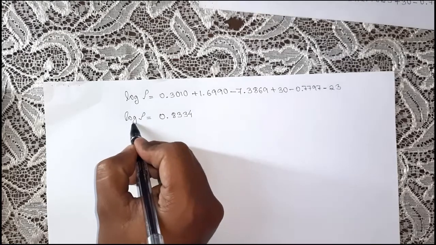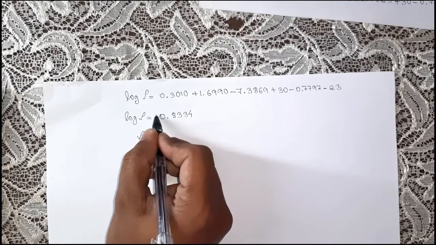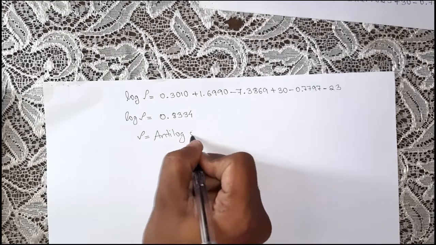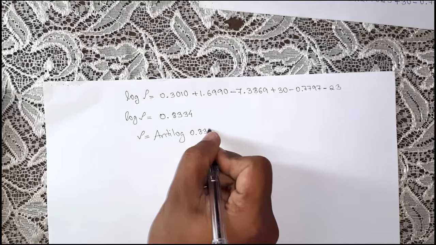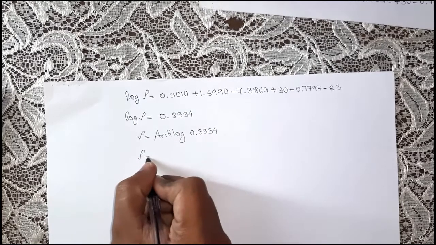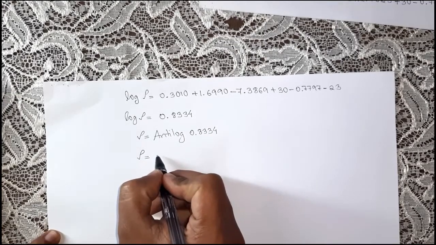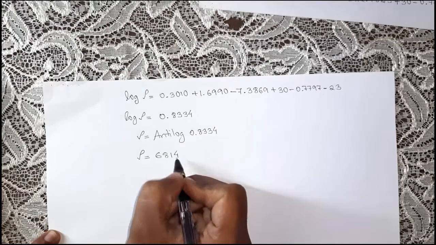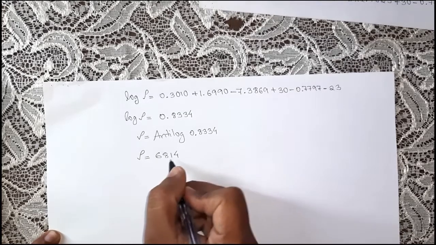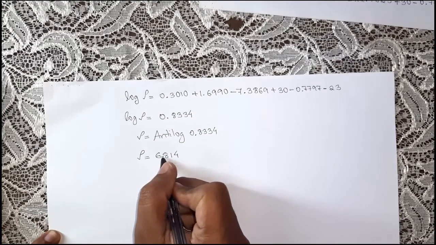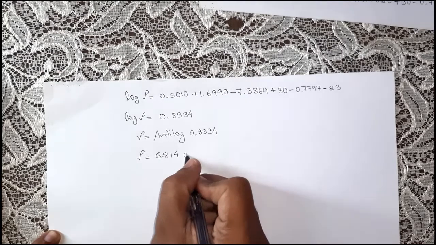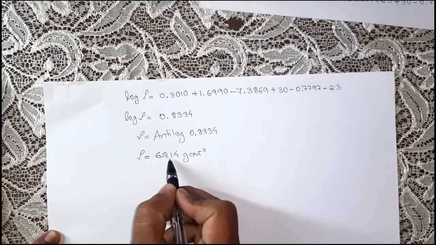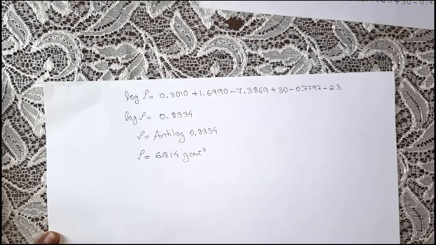So now I need to remove this log. If this log comes out here, it will be 1 by log, so it will be antilog 0.8334. The antilog of 0.8334 is 6814. Since out here it is 0 point, 0 plus 1 will be 1, so you can put the point after the first number. So the density will be 6.814 gram per centimeter cube.